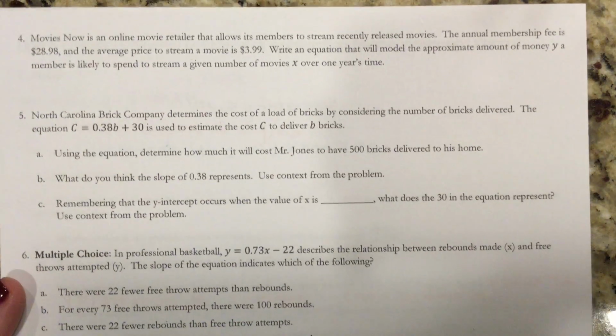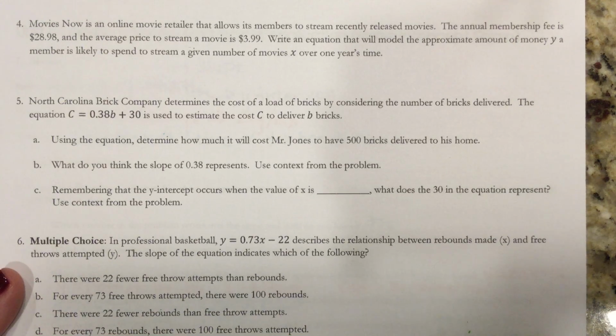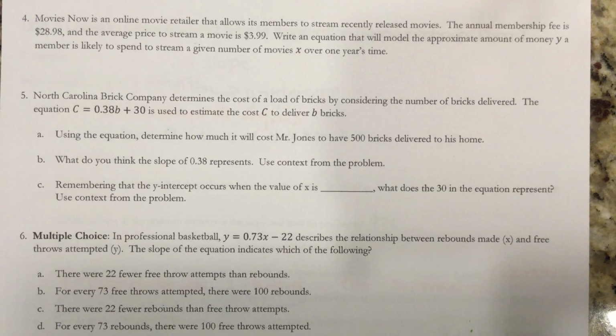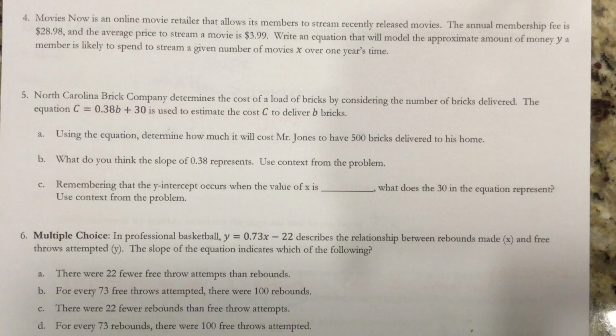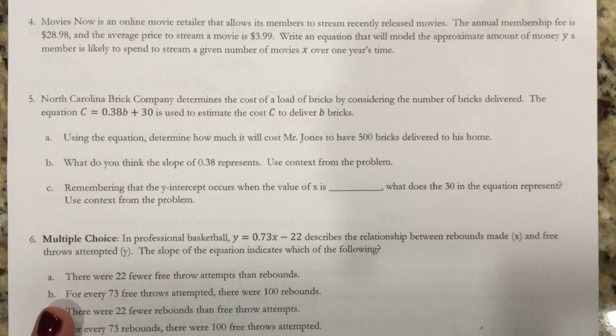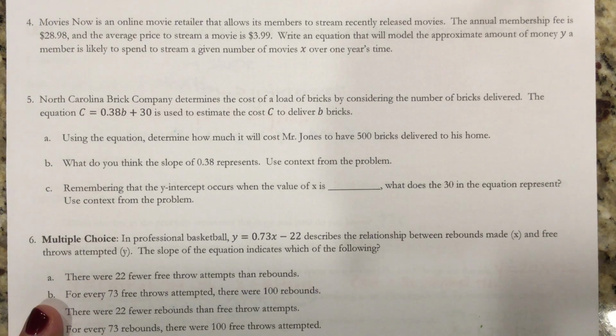All right, a couple more questions here. Number 4 says that Movies Now is an online movie retailer that allows its members to stream recently released movies, very similar to, say, Amazon Prime or Netflix. There's an annual membership fee of $28.98, and the average price to stream a movie is $3.99. We want to write an equation that will model the approximate amount of money Y that a member is likely to spend to stream a given number of movies X over 1 year's time. Again, today we're concentrating on slope-intercept form. Right? So we need to be able to identify a slope and a y-intercept here.